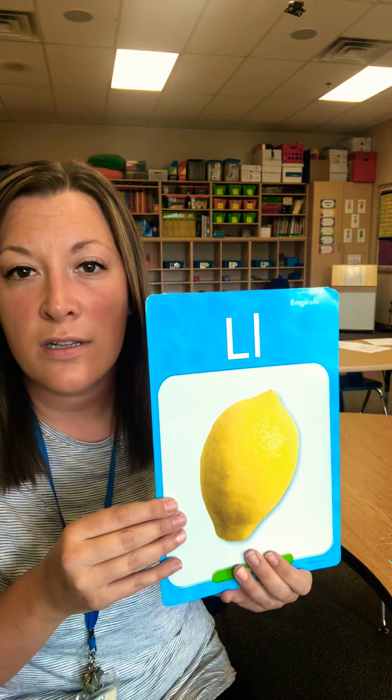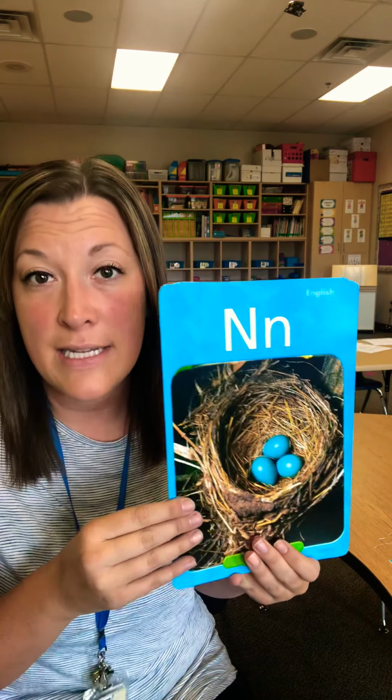So it goes, A says A and A. B says B. C says K. D says D. E says E and F. F says F. G says G. H says H. I says I and I. J says J. K says K. L says L. M says M. N says N.